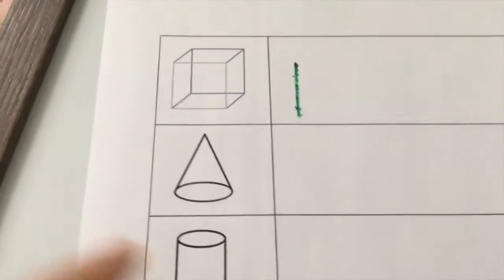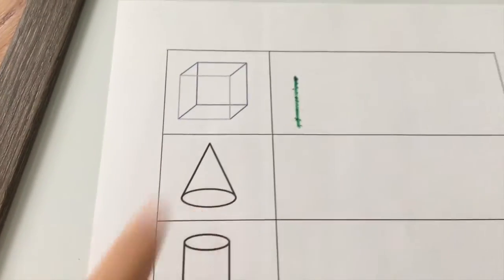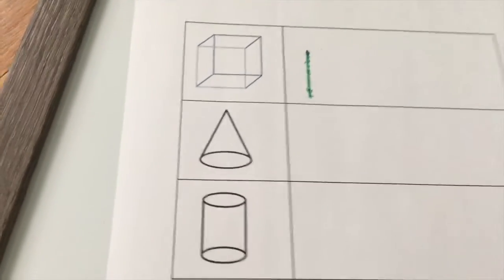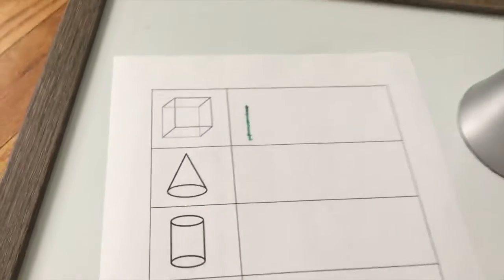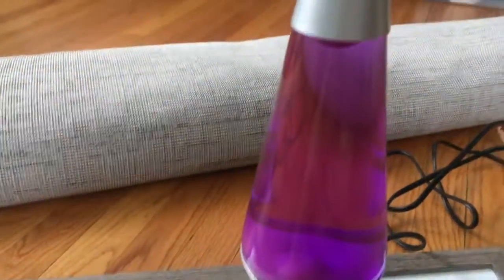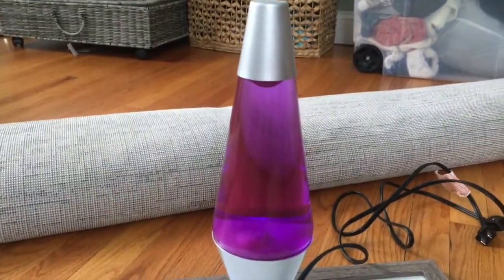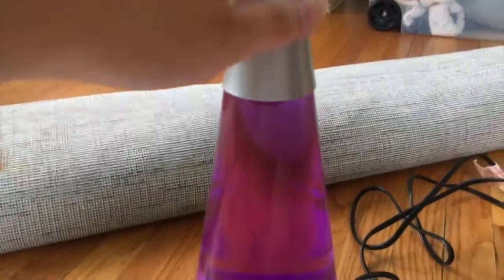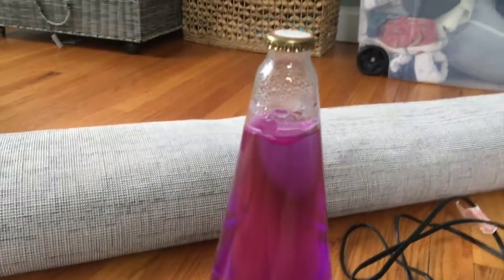The next shape on my list is a cone, and this was a really tricky one for me to try to find in my house. And the closest I got was this lava lamp. So if we just look at the top part, it's sort of like a cone. It doesn't come to an exact point at the top.